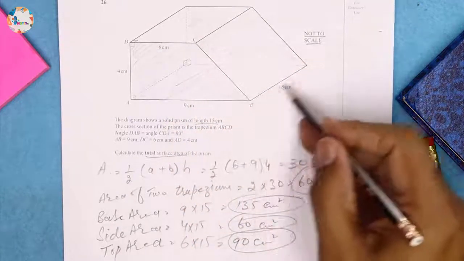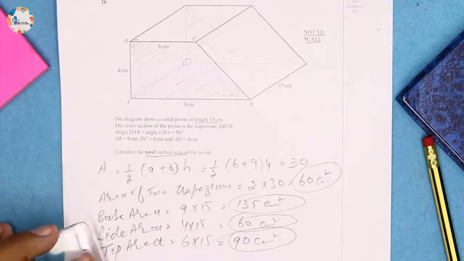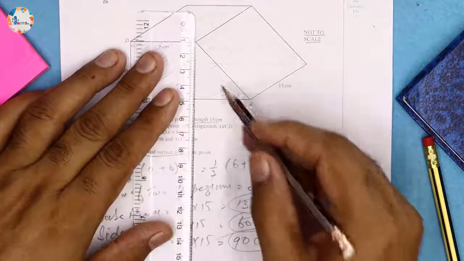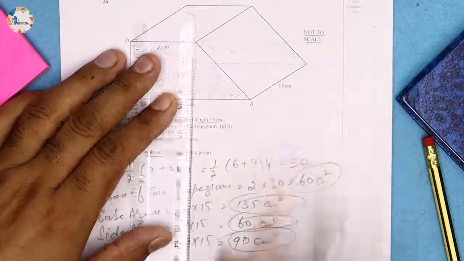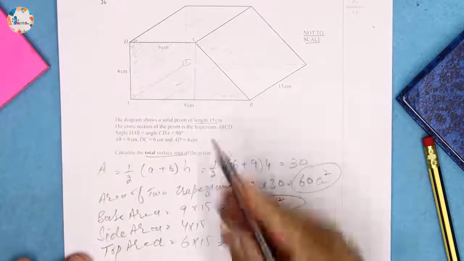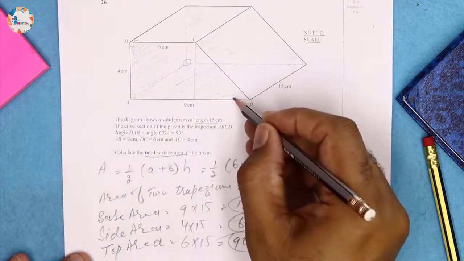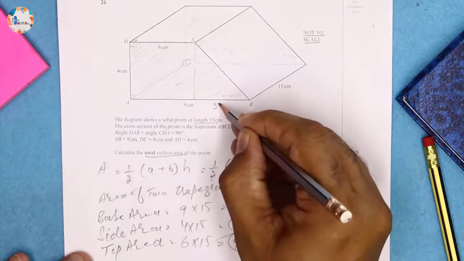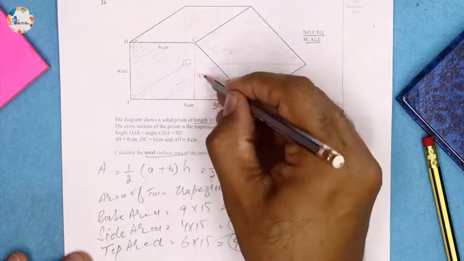Now the remaining is only the slanting area. For the slanting area we need this length, which is BC. To calculate BC we can join this with a dotted line, and this will be a right-angled triangle. This is 6, and the total is 9, so 9 minus 6 will be 3. So this side is 3 centimeters and this height is 4 centimeters.